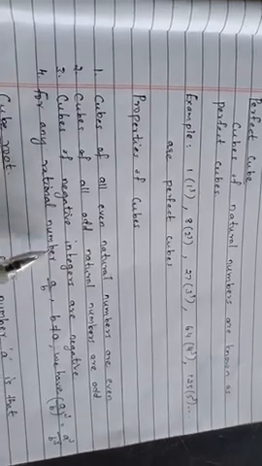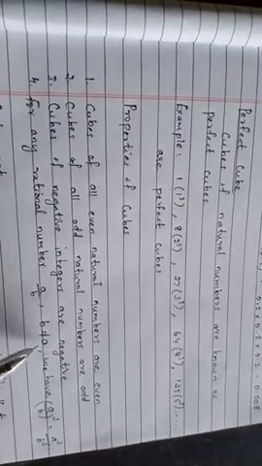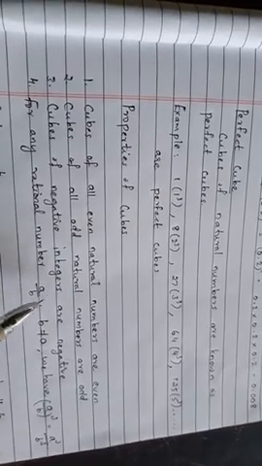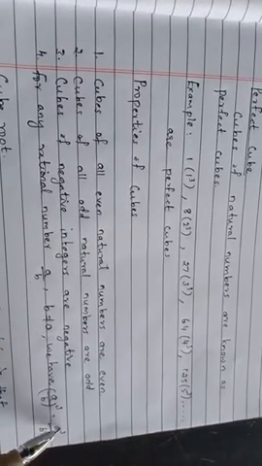For any rational number a upon b, where b not equal to 0, this is a necessary condition, we have a upon b the whole power 3 is equal to a power 3 upon b power 3.